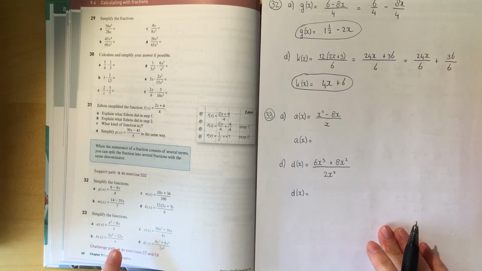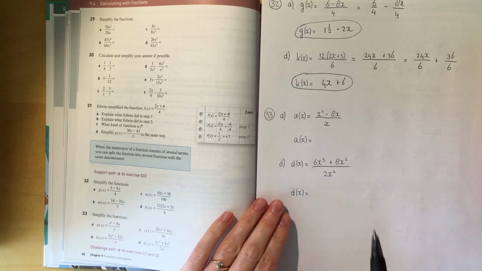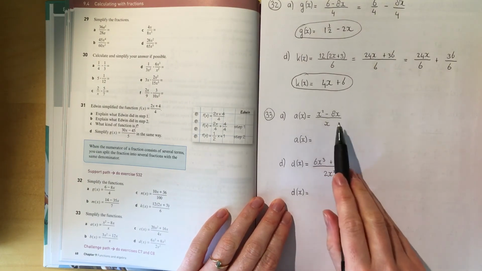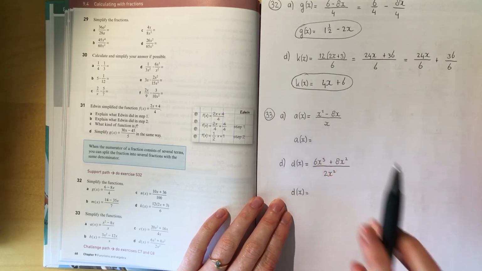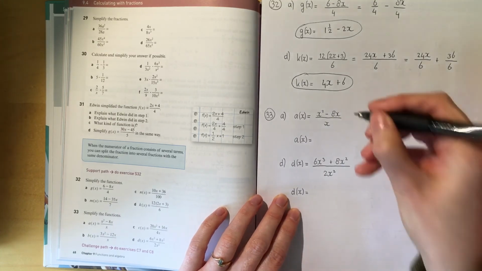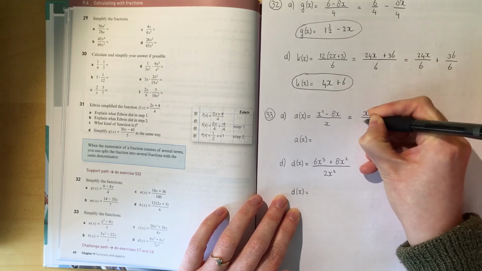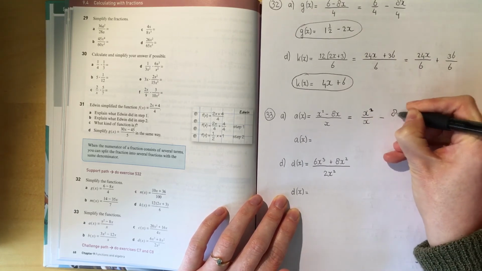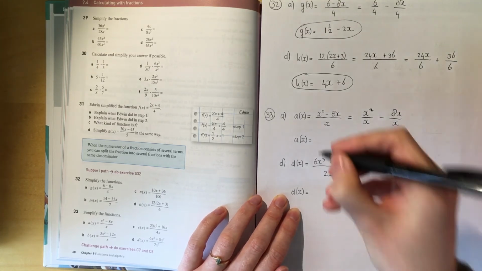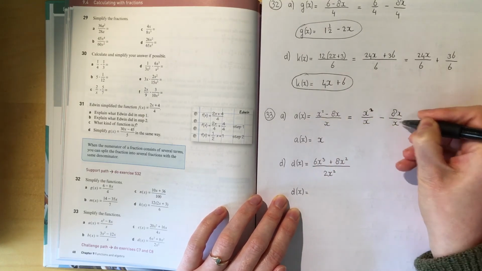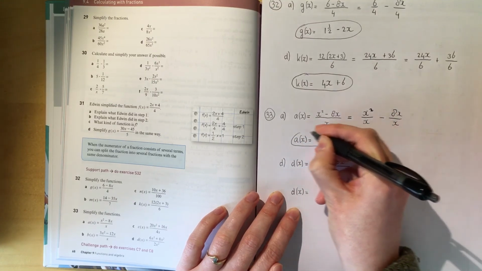In the last one, exercise 33, they become a little bit more difficult, but the way to go about it is the same. We start with a function that is a fraction. The numerator consists of two terms, so we can split this fraction up into two separate fractions. That means we get x squared, this is a square, over x minus 8x over x. Now x squared divided by x, that's just x. And 8x divided by x is just 8. Copy down the minus in between and we're all done.